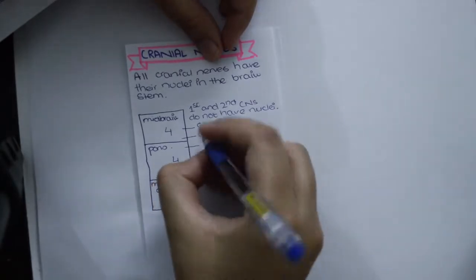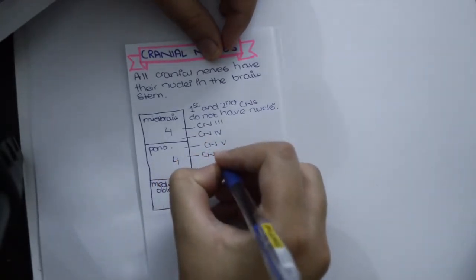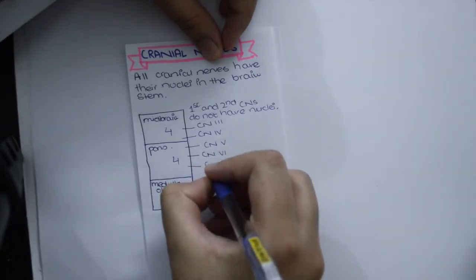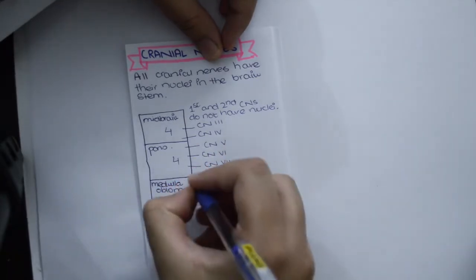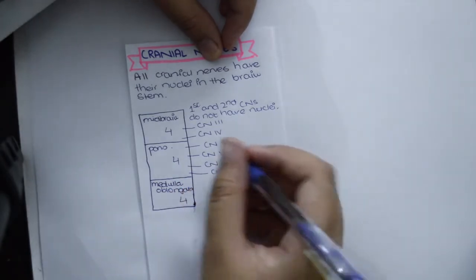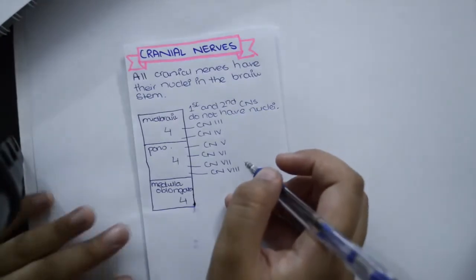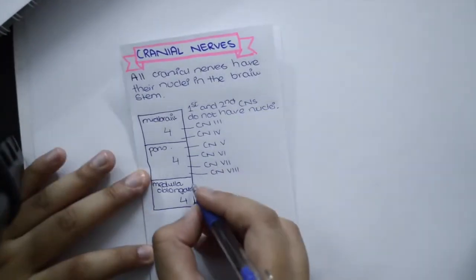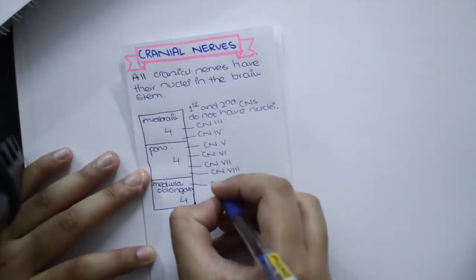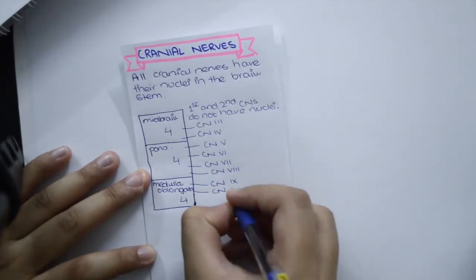From the pons we have cranial nerve 5, 6, 7, and 8. Is it right? 5, 6, 7, 8. Yes. Then from the medulla oblongata, the next 4: cranial nerve 9, cranial nerve 10.